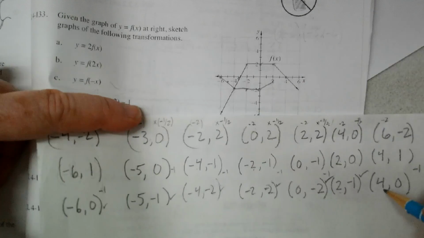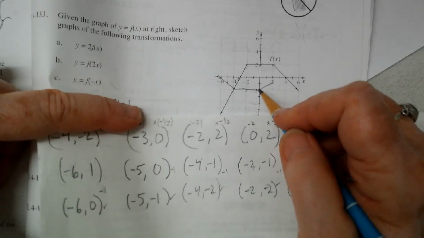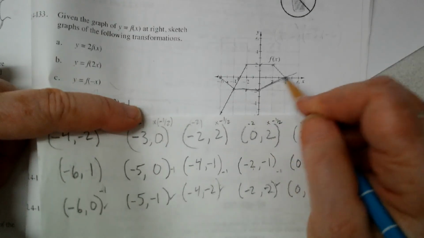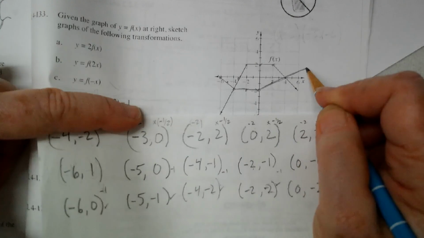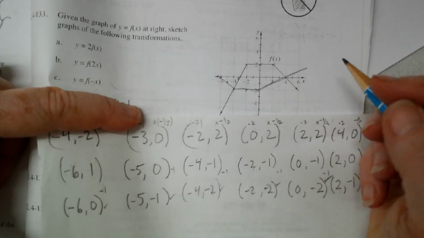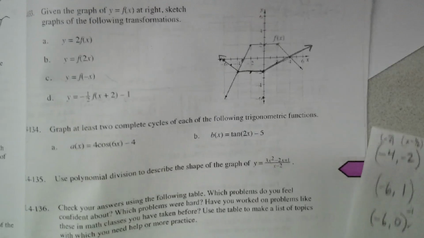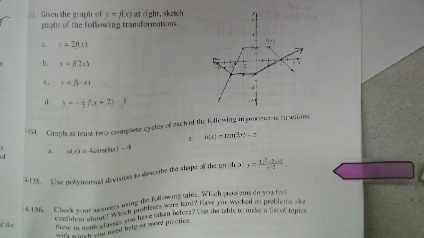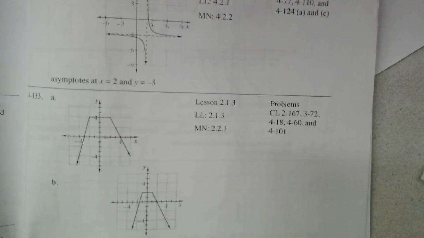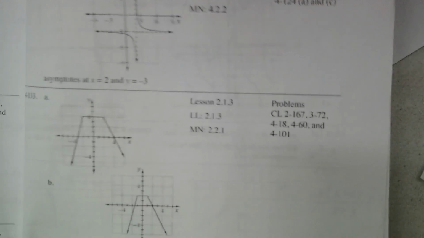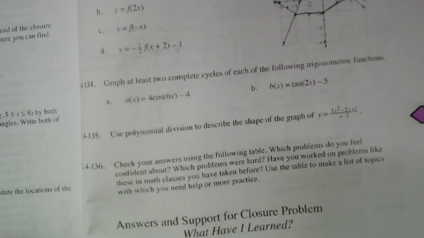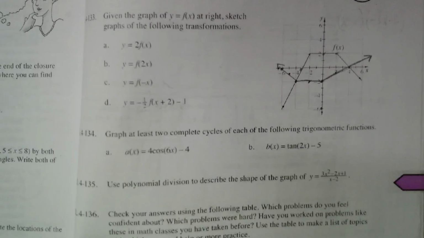And then 4, 0. There we go. I think that's going to match the answer key. Let's check if the answer key is even right. Yeah, that matches. So I think that's all I have for you.